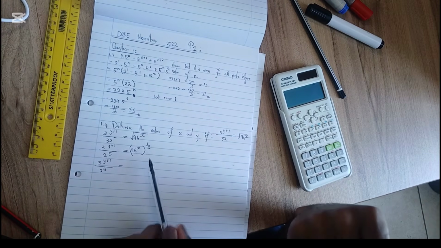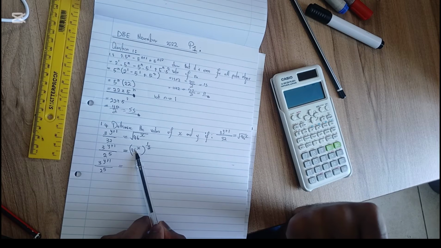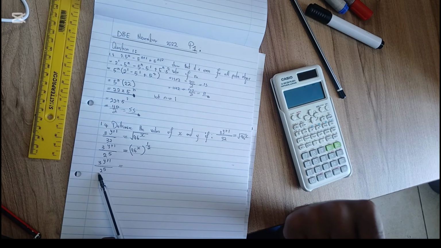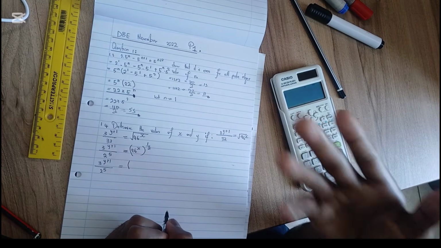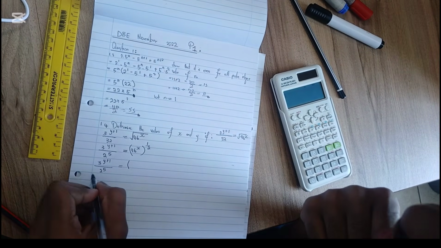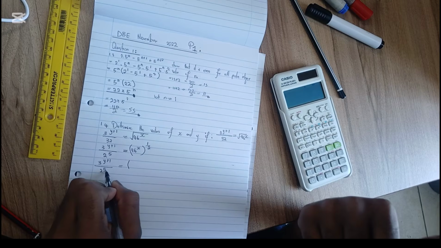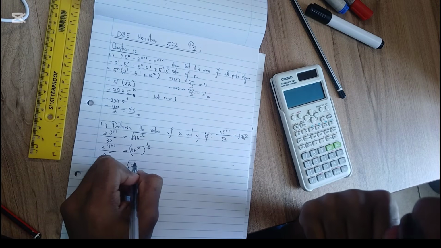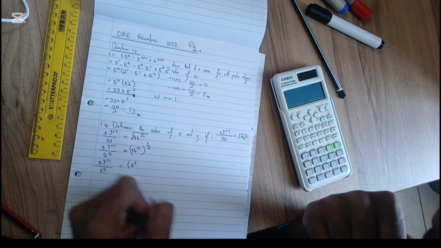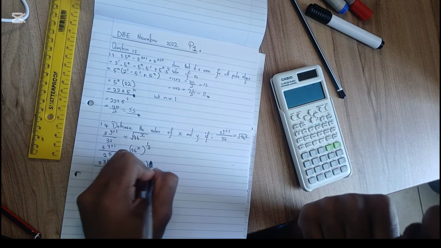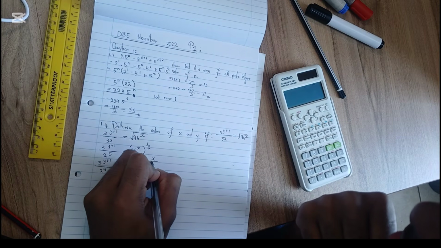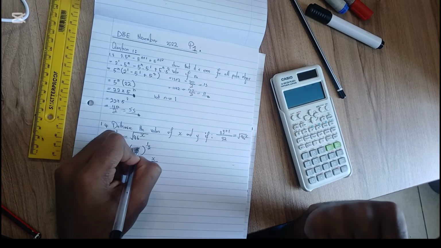Now you have to change 96, right? You have to write it in terms of 3 and 2. So 96 is actually 32 times 3. And that 32, we can also write it as what? As 2 to the exponent 5, which is 2 to the exponent 5 times 3, raised to what? To the exponent x over 2. I made a mistake there.